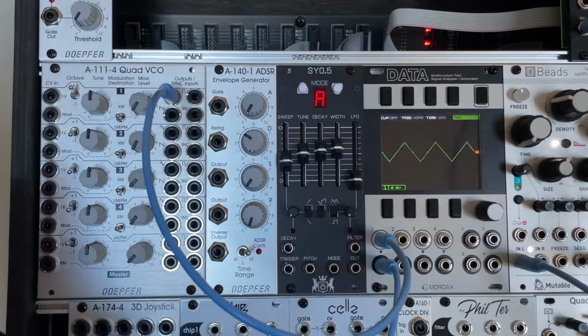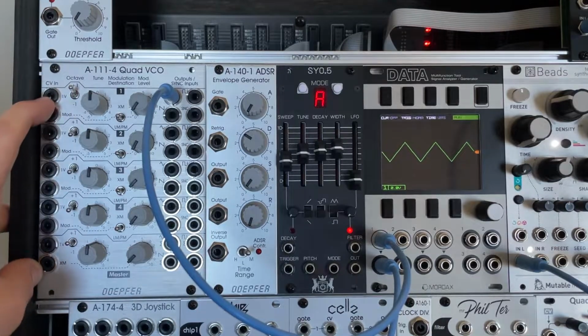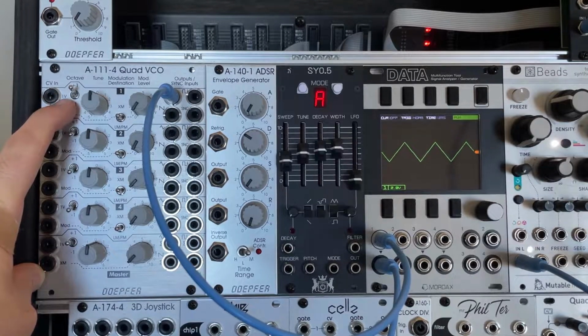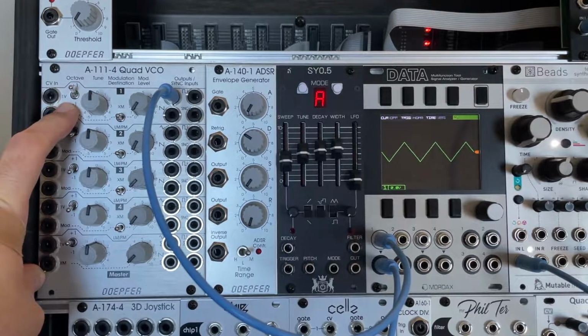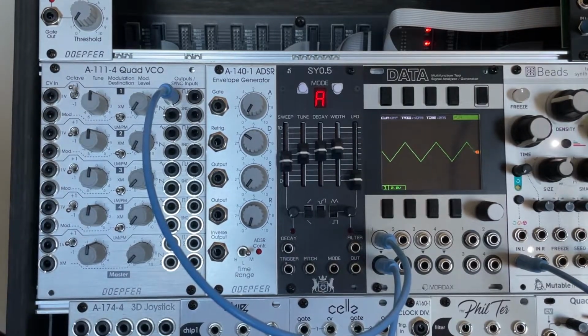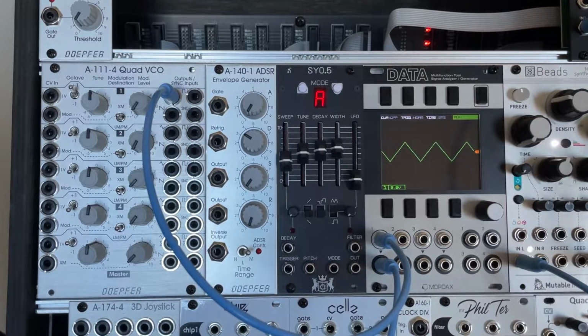Okay. So on our VCO here, and on most VCOs, you will have something that says 1 volt or 1V, or sometimes it'll say V/oct, which stands for voltage per octave, which means that every 1 volt increase will increase the frequency of the oscillator by 1 octave.